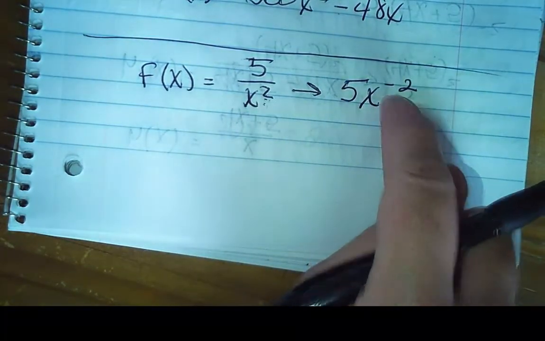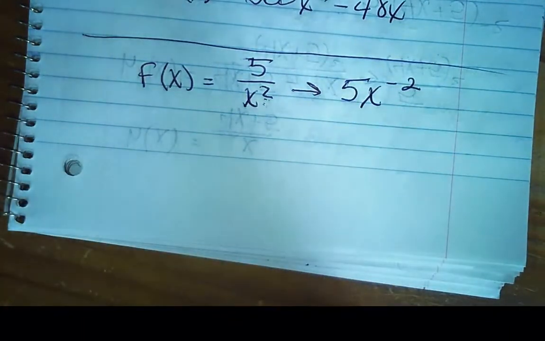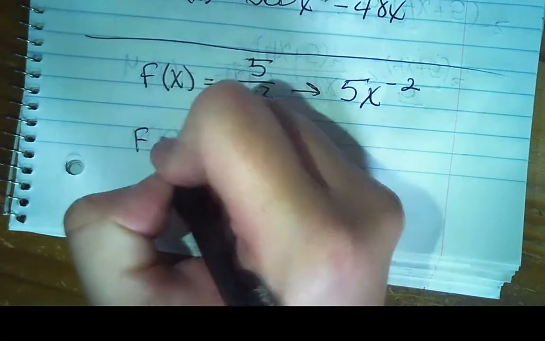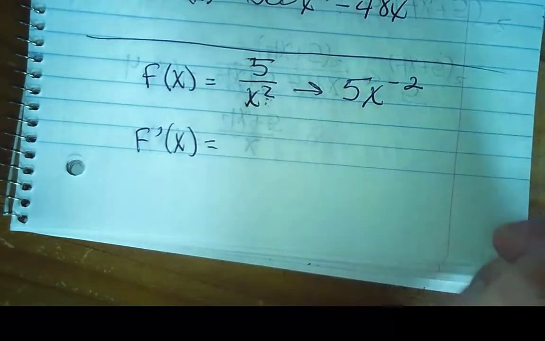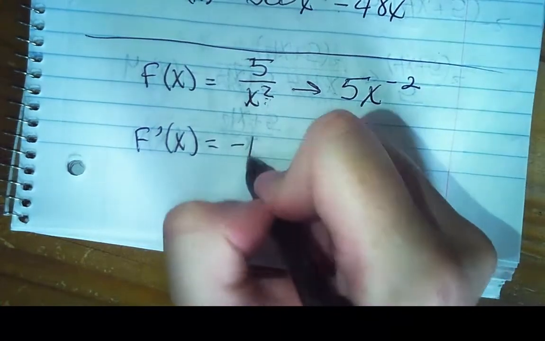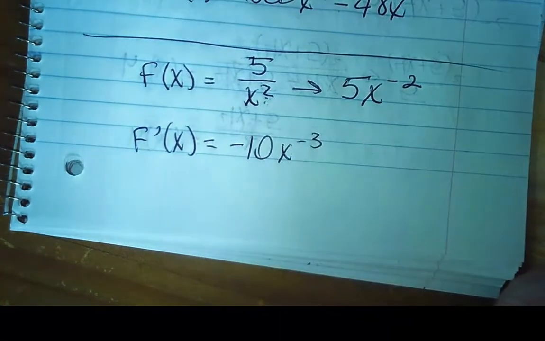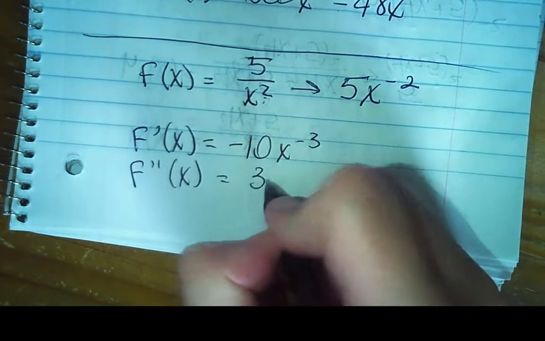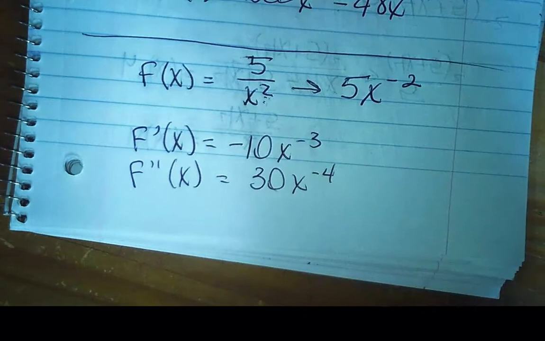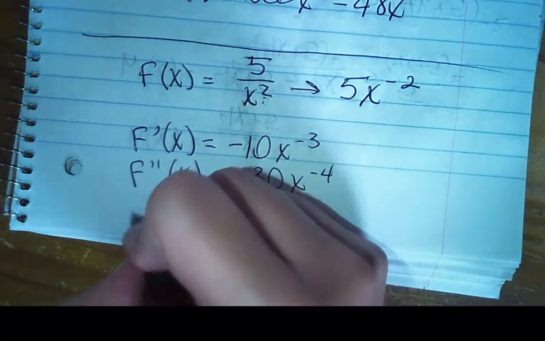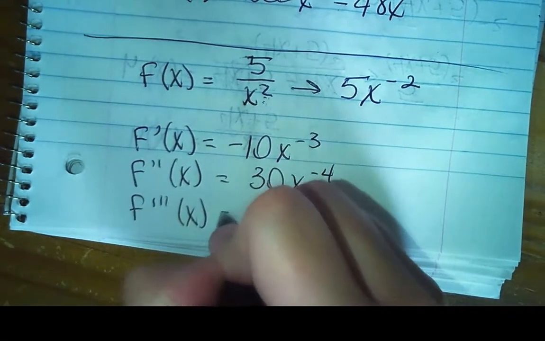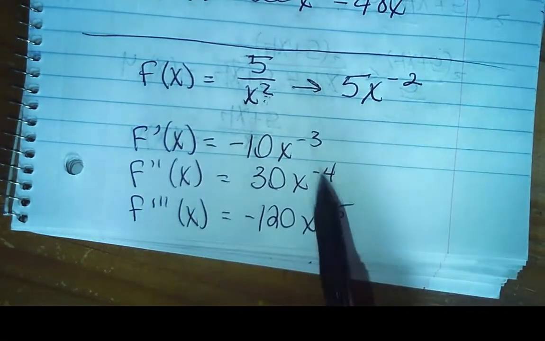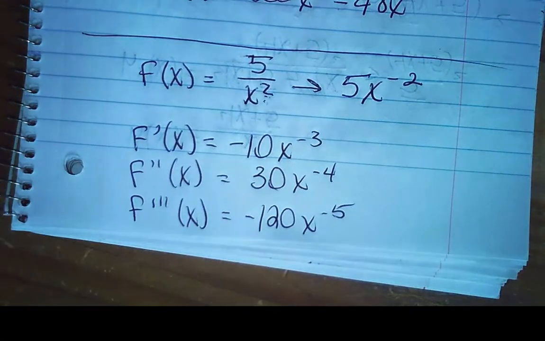This could go on infinitely, but our job is to find a third derivative. Now that I've written it in an easier to handle fashion, I get a negative 10x to the negative 3. My second derivative is a positive 30x to the negative 4. And my third derivative is a negative 120x to the negative 5. You can see it's just going to go on forever.